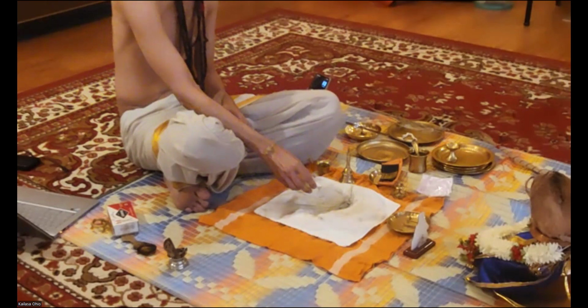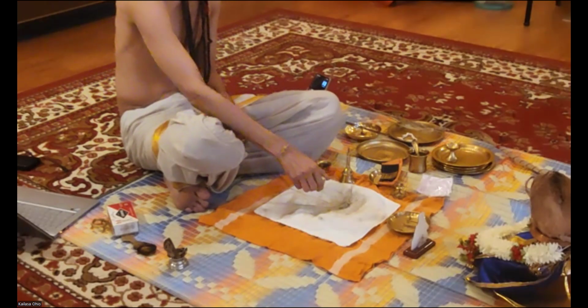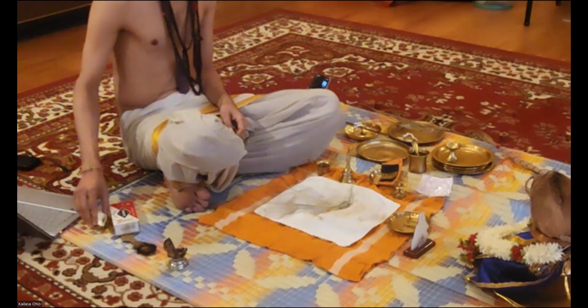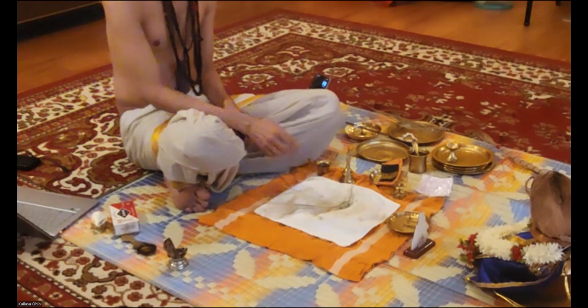Hasteshu arghyam samarpayami. Hasteshu means hands. So to the hands you offer the arghya. Next, mukhe achamanam samarpayami. To the mouth you offer the achamanam. Mukhe achamanam samarpayami.